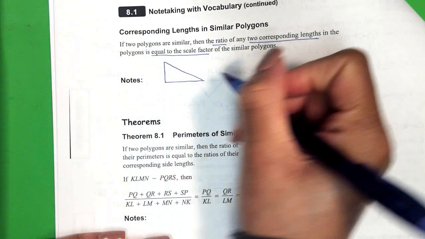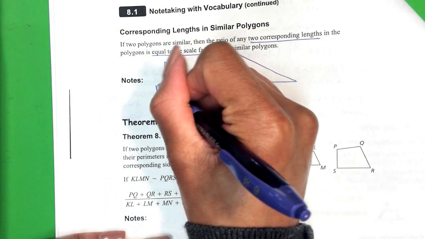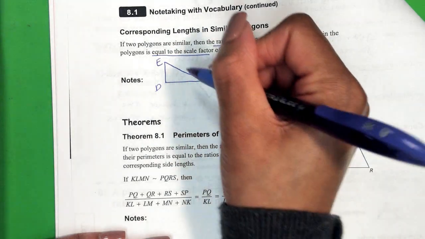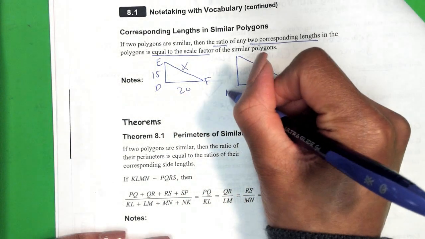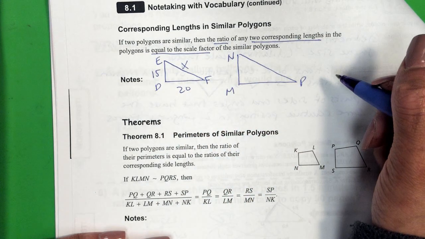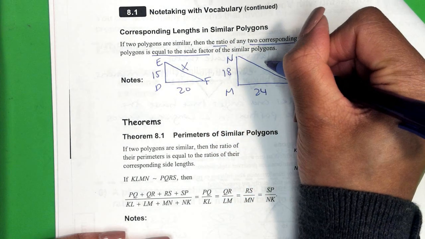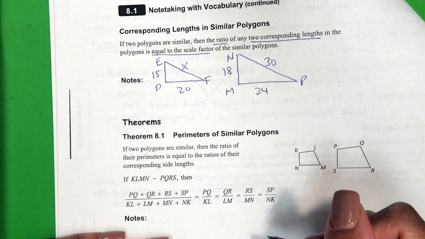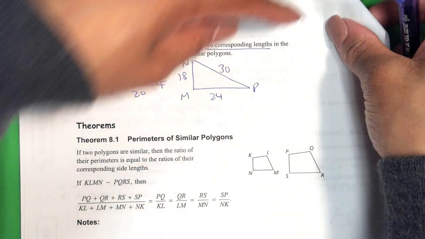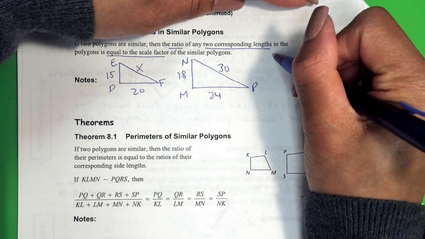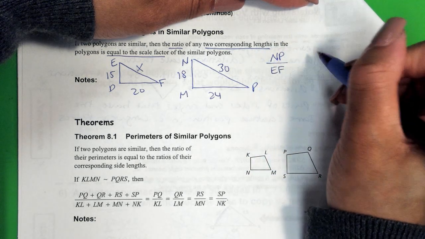So I still have two triangles. Call the small one DEF, where I have x, 20, and 15. And our bigger one is going to be MNP. And MP is 24, and NM is 18. And the hypotenuse, assuming it's a right triangle, is 30. Okay? So let's compare our matching sides. So let's see what's congruent to NP. Well, that would be EF. And that's what our missing side is.